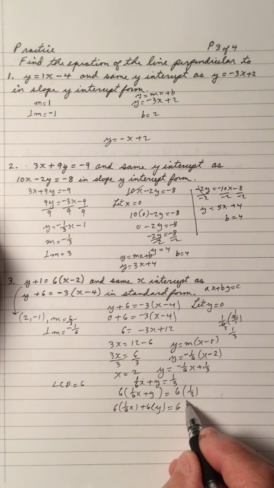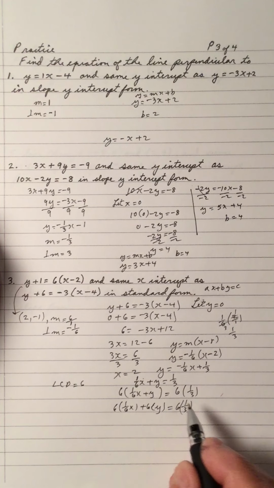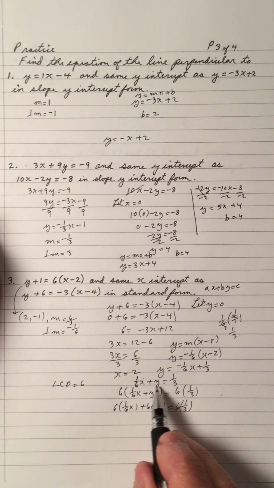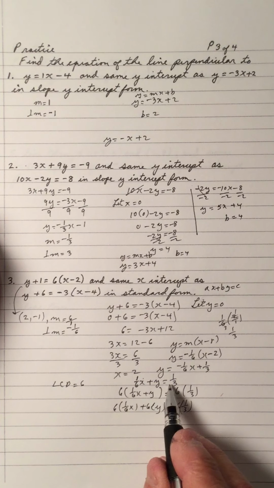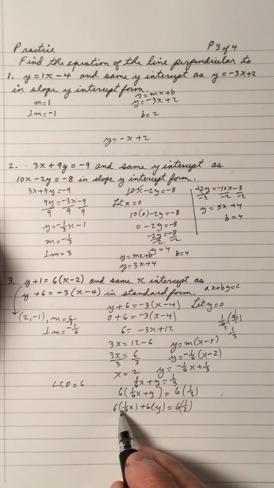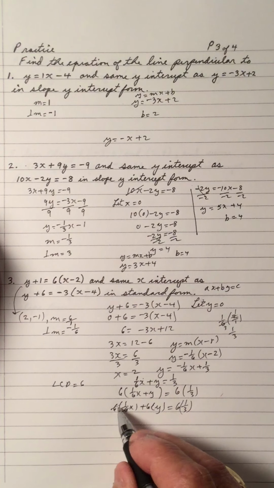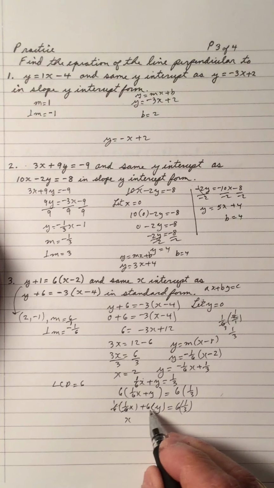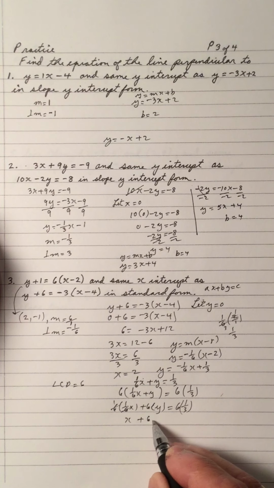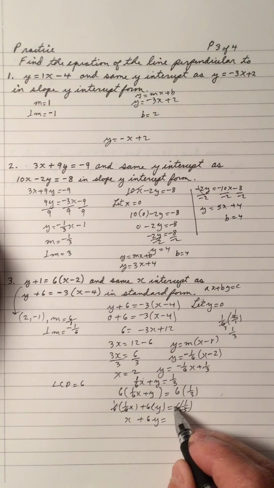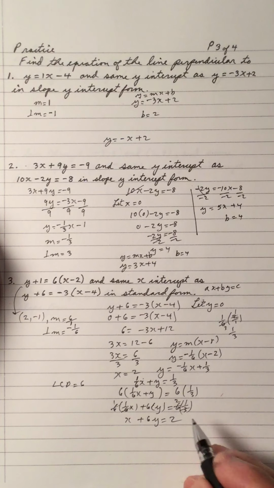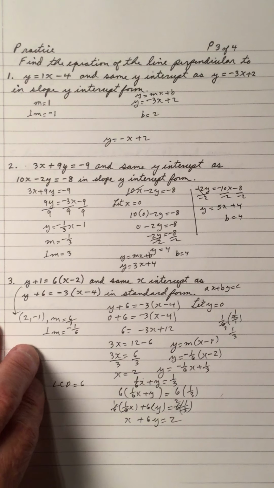Multiply both sides by 6 means to multiply all the terms of the equation by 6. So 6 times the first one, 6 times the second one, 6 times the third. The 6's cancel. I get a 1, so that's an x. 6 times y is 6y. And 3 into 6 goes 2, so that gives me 2. So there's the standard form.